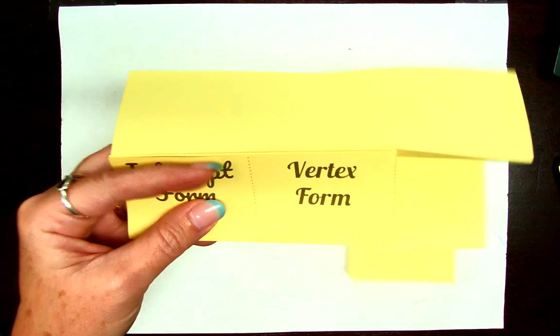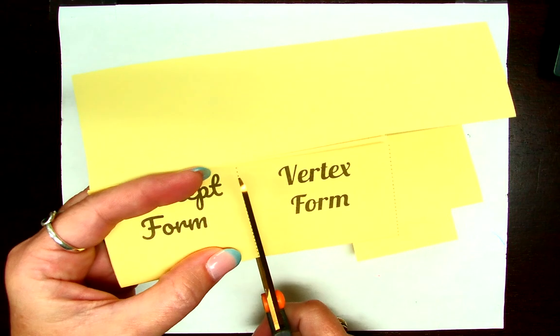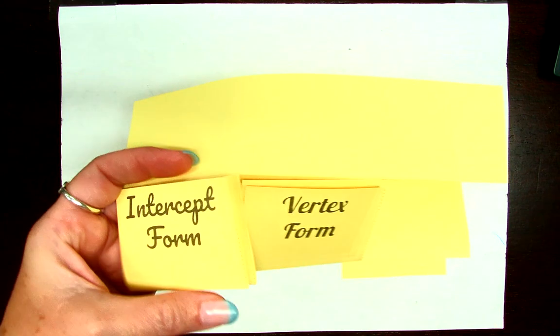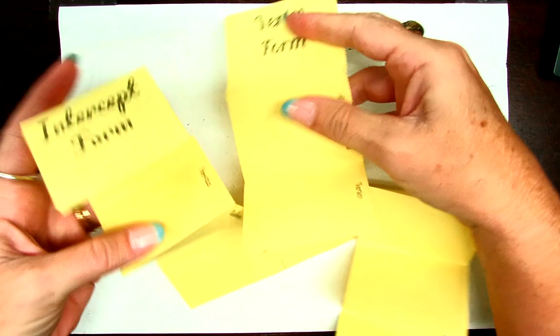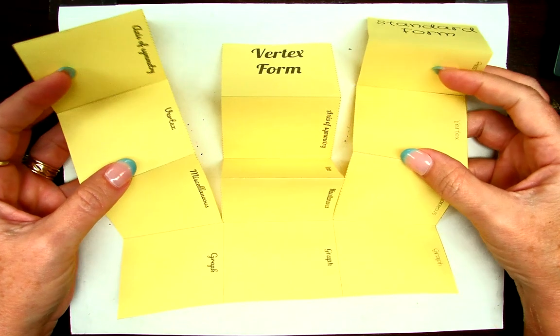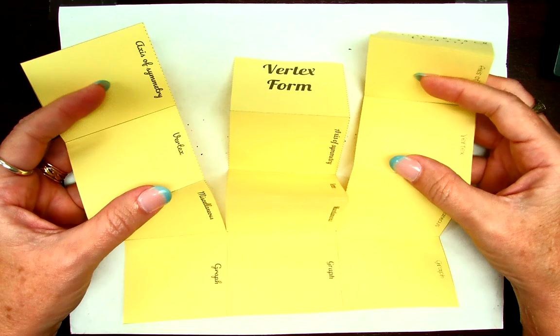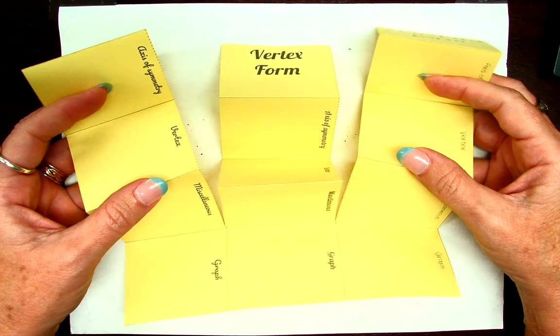And then I'm going to cut where it's dotted. I don't have the word that says graph in my hand. It's still sticking out, so that it looks like this when you get done cutting. Everybody okay?